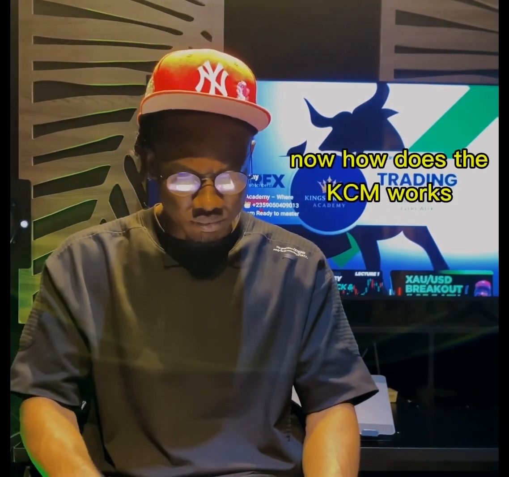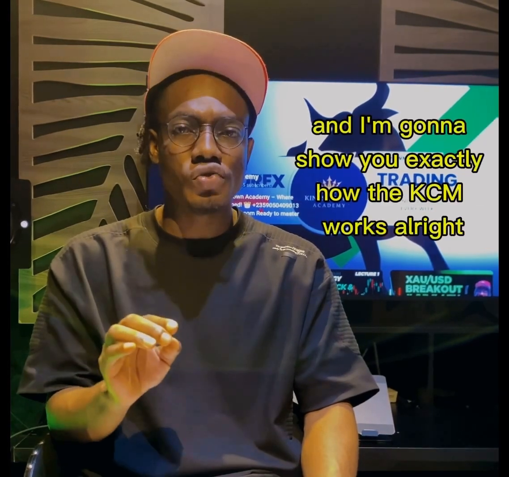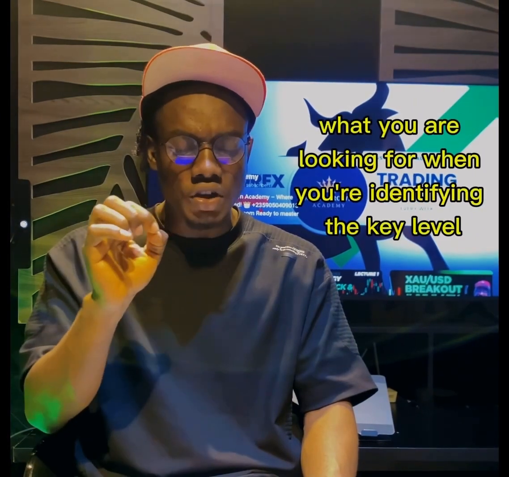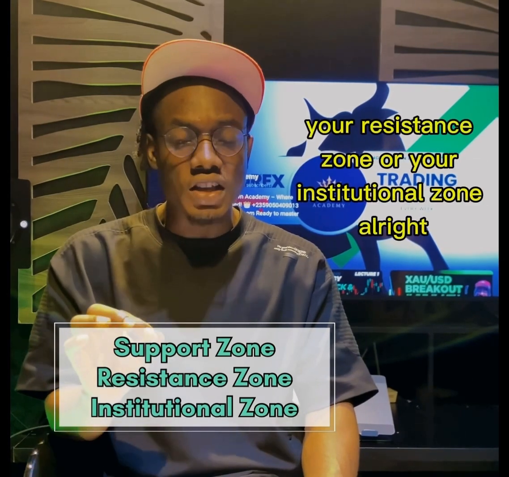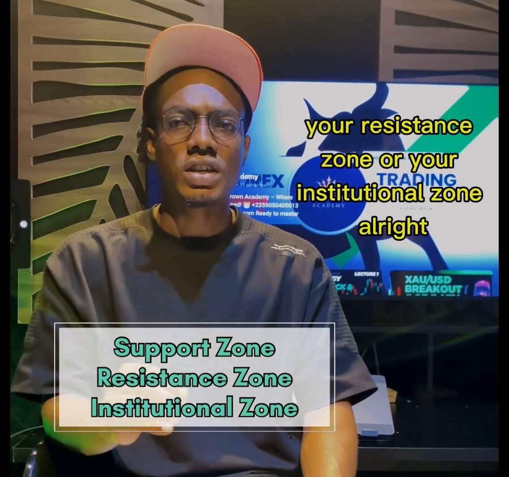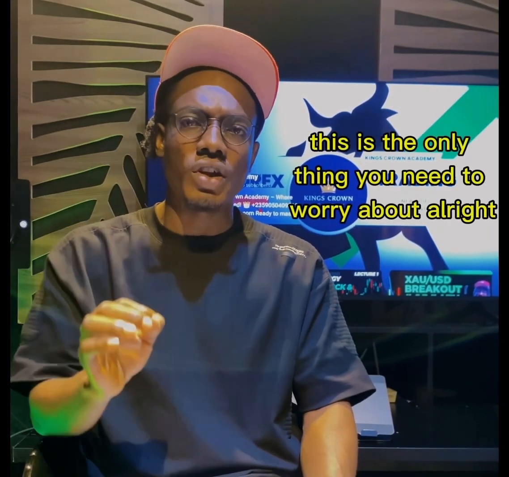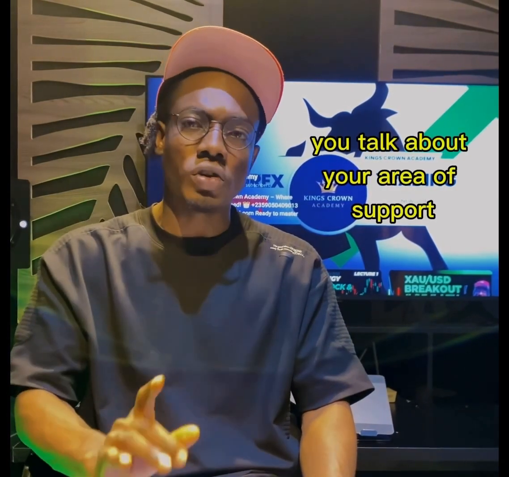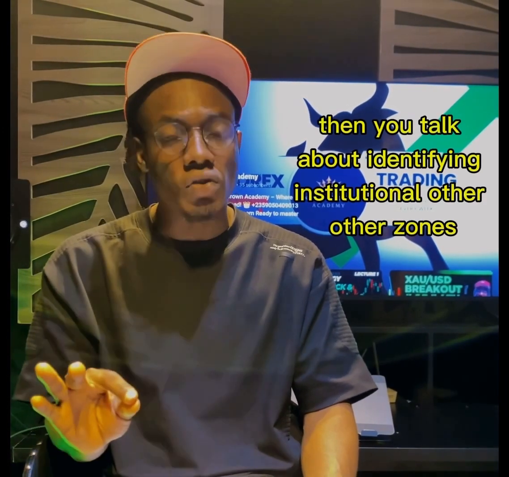Now, how does the KCM work? I'm going to hop over to a real chart and show you exactly how the KCM works. What you are looking for when you're identifying the key level using the KCM is your support zone, your resistance zone, or your institutional zone. Under your key level, this is the only thing you need to worry about when you are mapping it out. You talk about your area of support, your area of resistance, then you talk about identifying institutional or other zones.